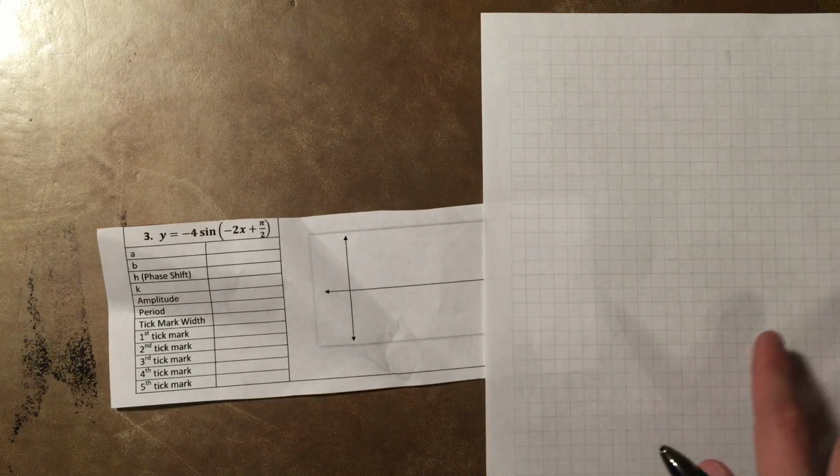Let's get started. Today, we will be looking at an example of a sine graph. Sounds great, Harrison. Let's break out the paper. Here you go, Chase. Thanks.